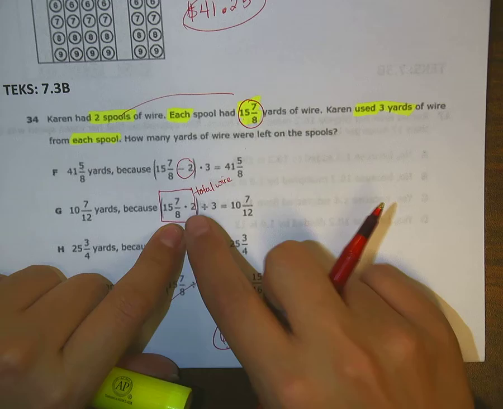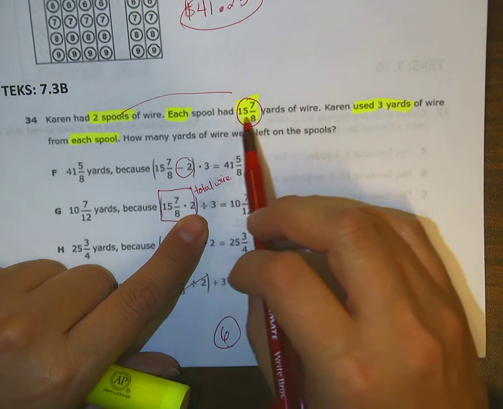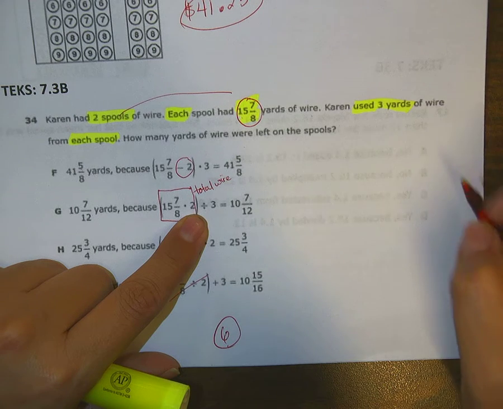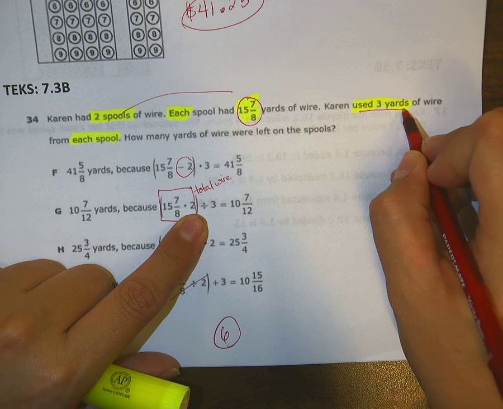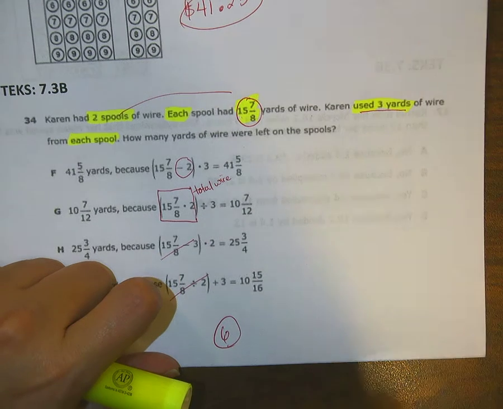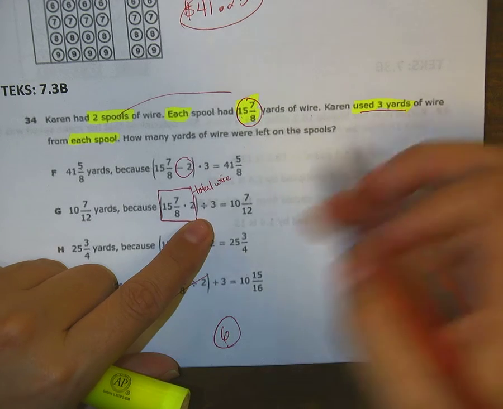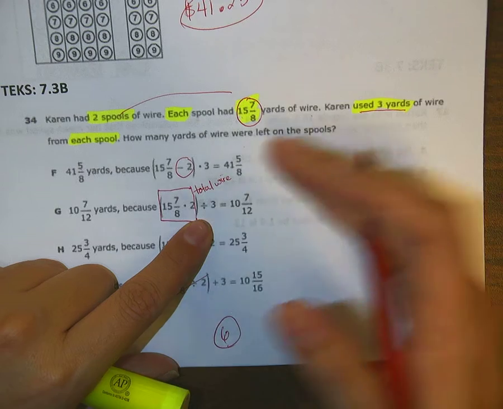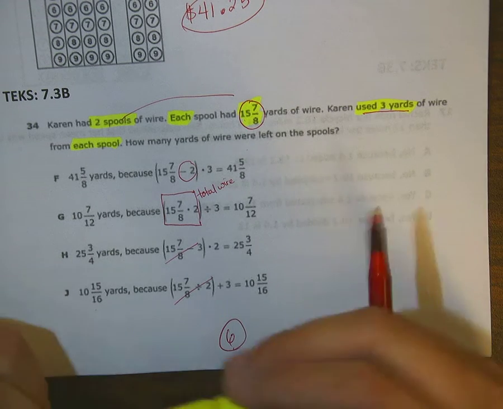Now let's just double check. This is total number of wire. Now why did we divide by 3? Let's see. Ooh, she uses 3 yards. Ooh, from each. Uh-oh. What's happening here? I don't like any of these answer choices. Why would I divide? It's my total. I cut that into thirds? That doesn't make sense. I made a mistake somewhere.